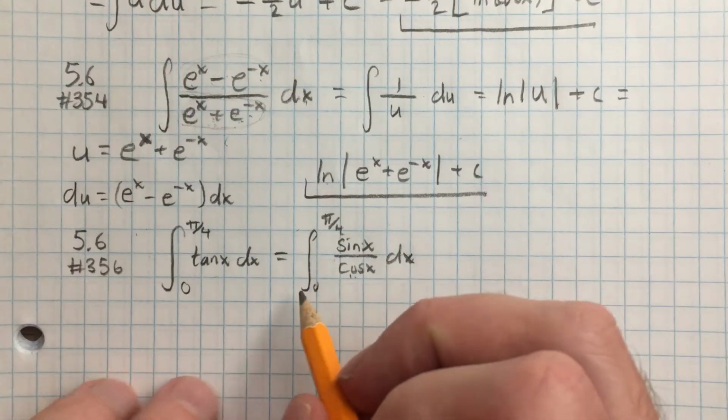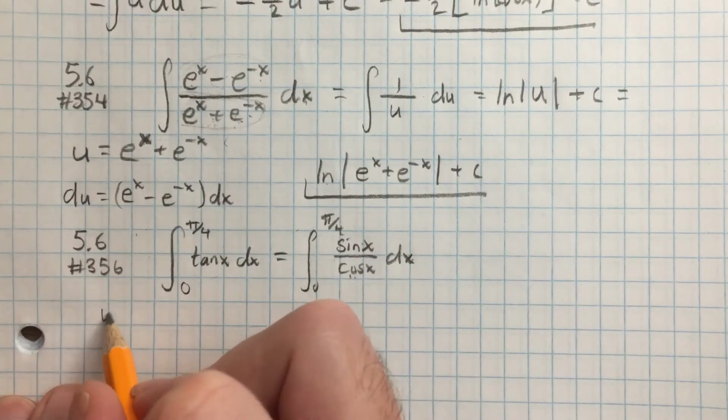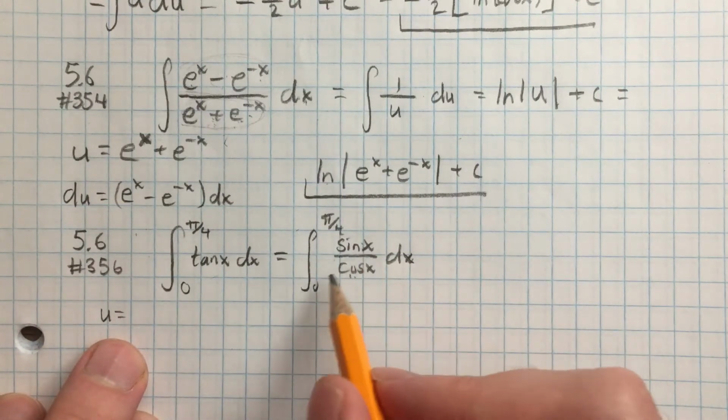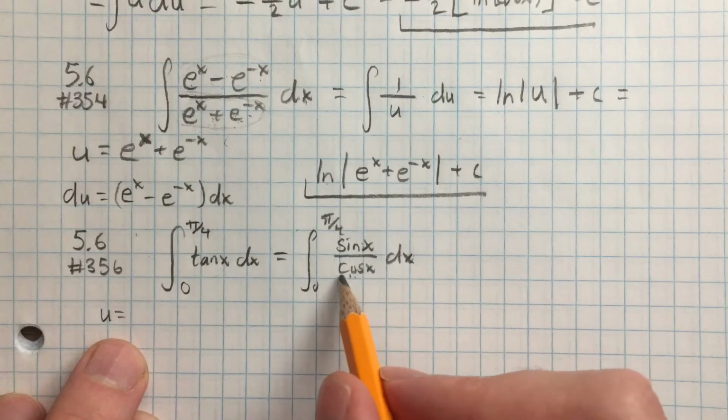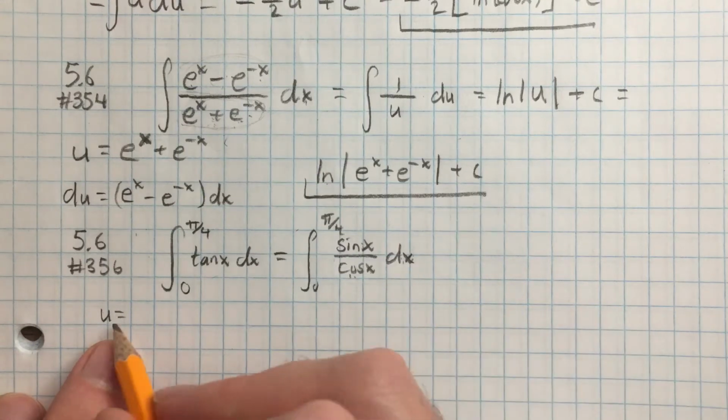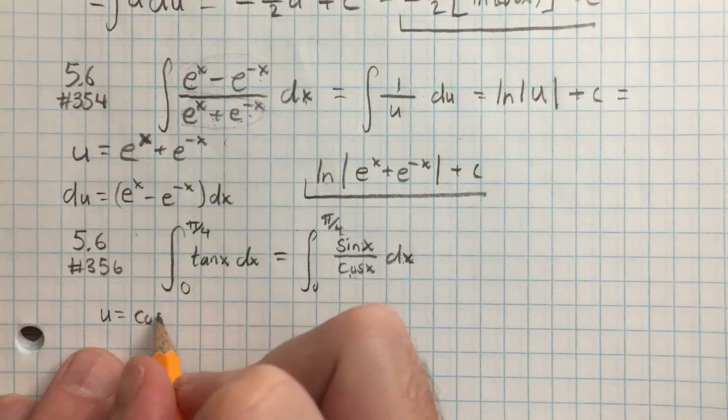But again, if I were to choose u, right? If I choose u to be sine x, the derivative is cos x dx. I do not have cos x dx here. I have 1 over cos x dx. So I don't want to choose that one. So u should be cos x.